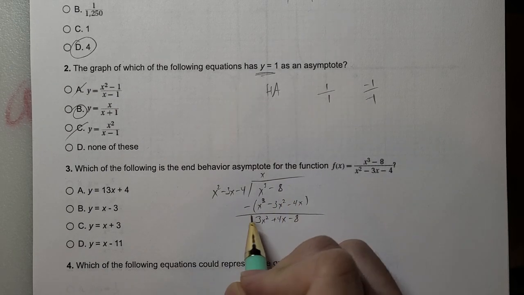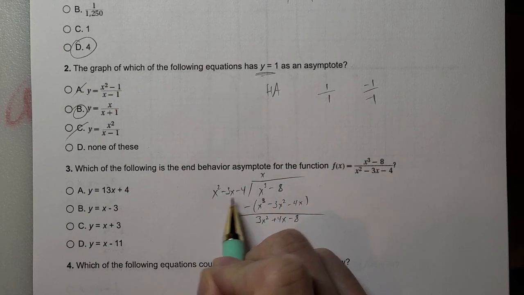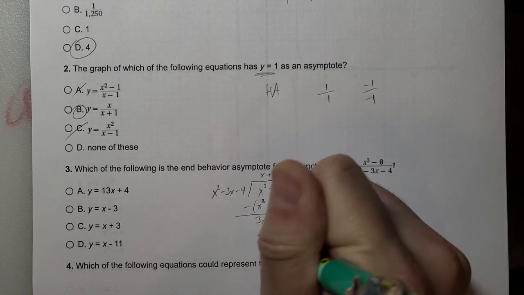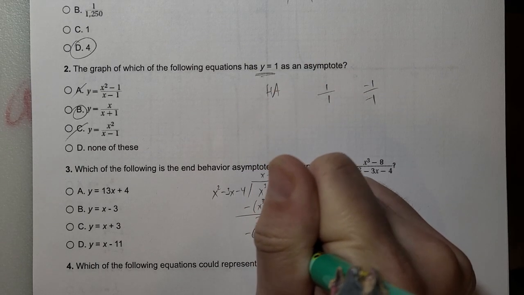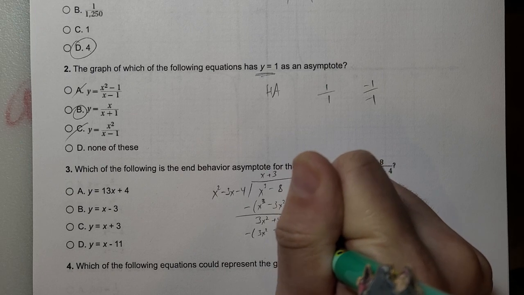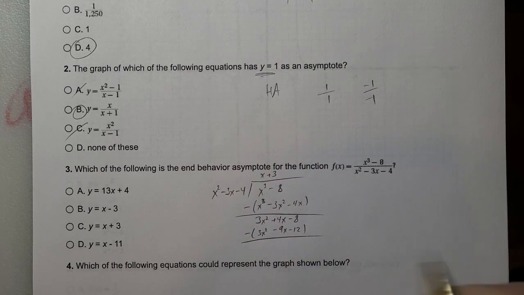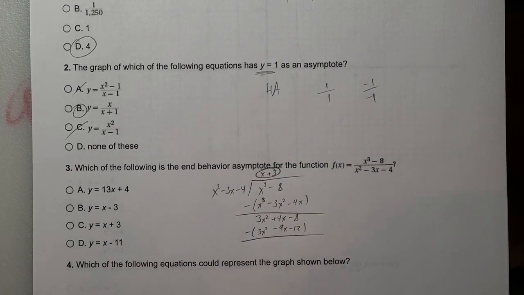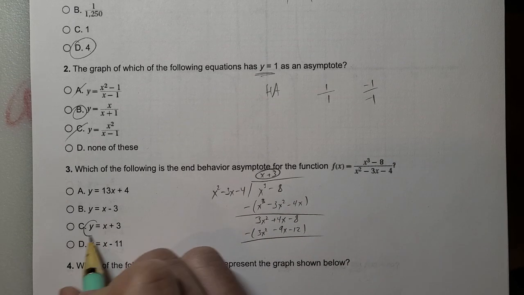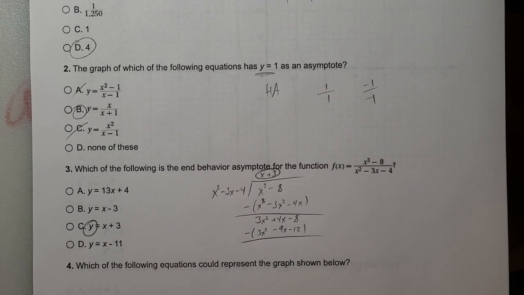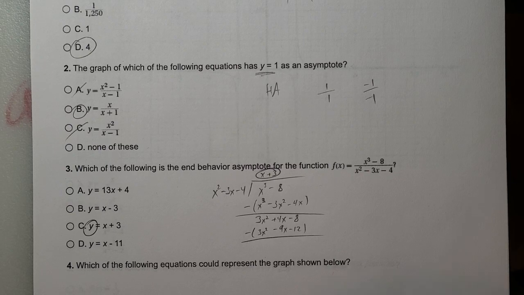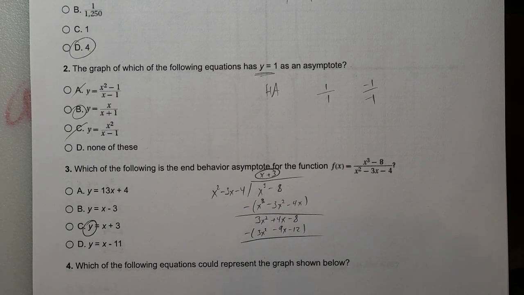To get 3x squared, we need to multiply this by 3. So it'll be minus 3x squared minus 9x minus 12. I don't care what the remainder is. I just care that the slant asymptote is y equals x plus 3. Answer is C. I should circle the C, but whatever.